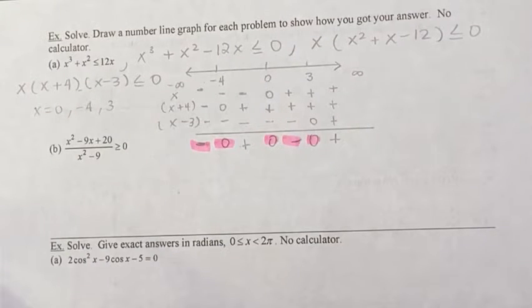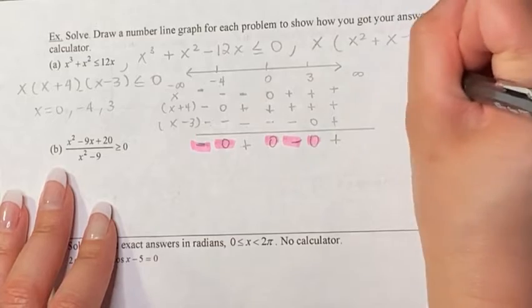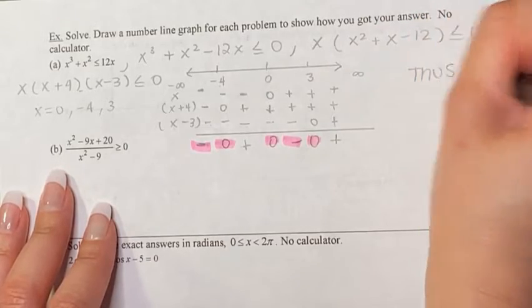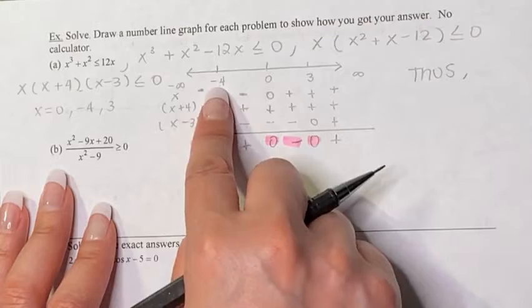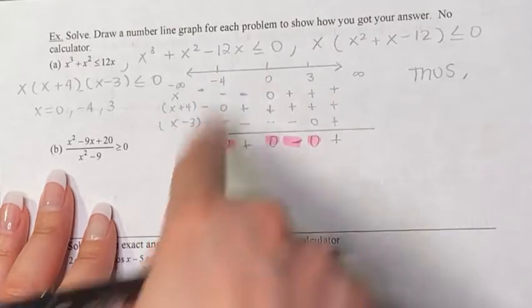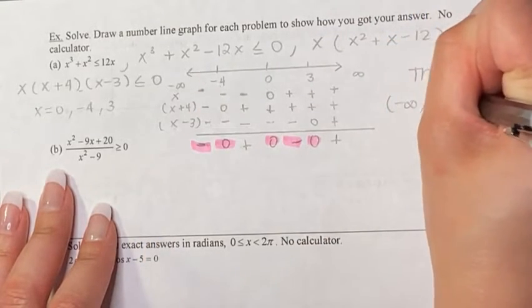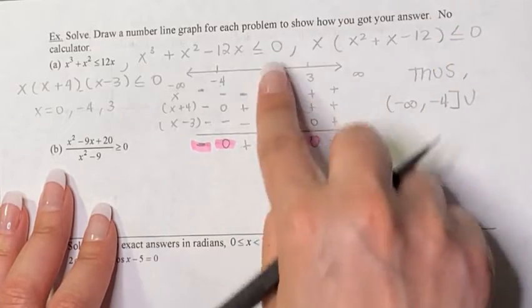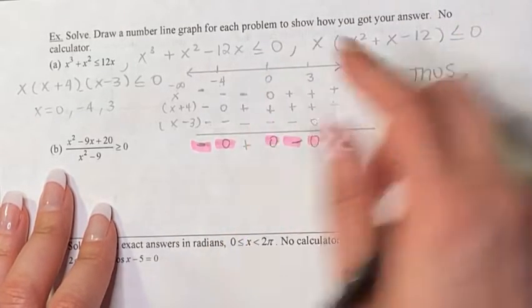So you recognize that the pink ones are the parts that I want. Therefore, in interval notation, what do you have? Thus, the intervals that I want are from negative infinity to -4, including the -4. That's your first interval, union 0 to 3, including both extremes.